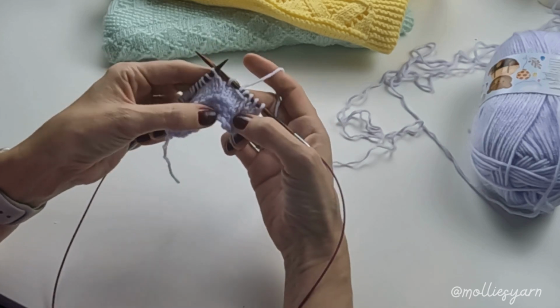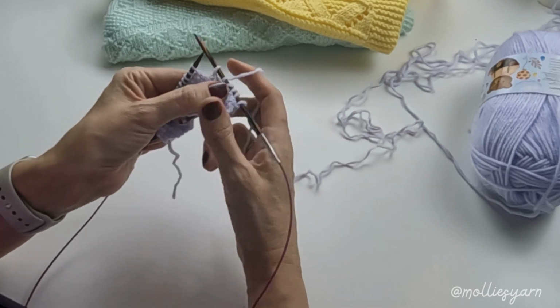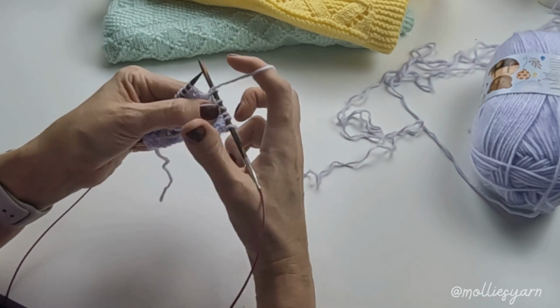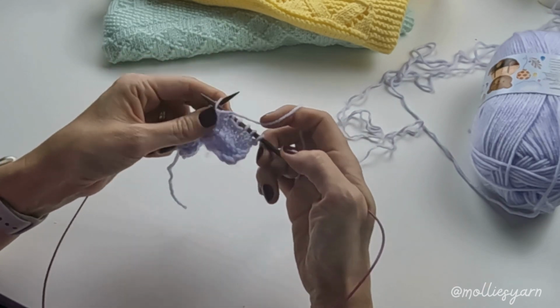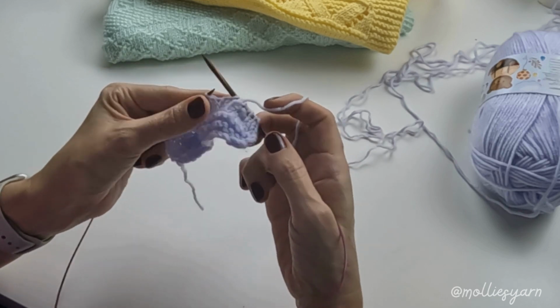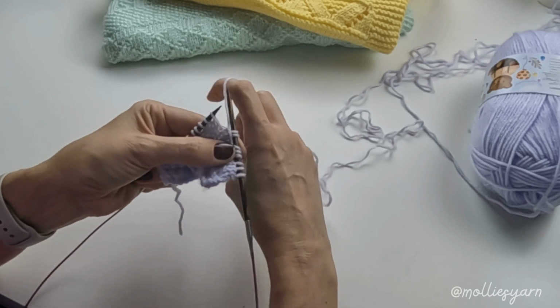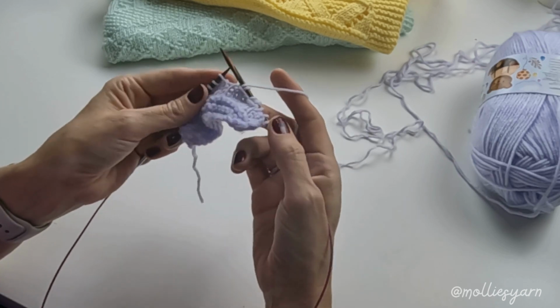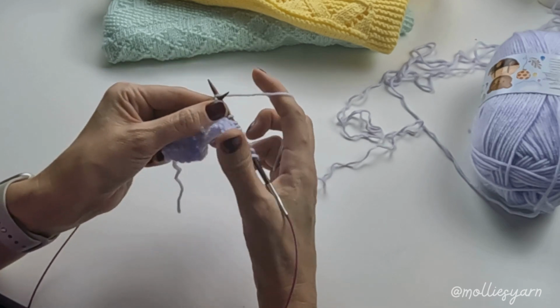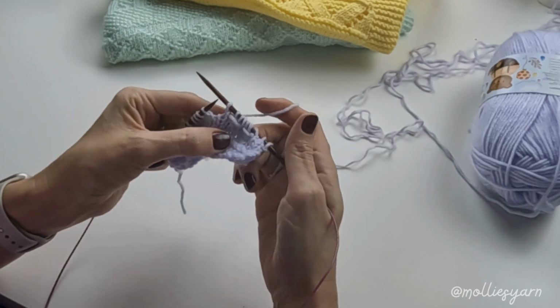So let me show you that once more. It's at the back at the moment. We need to bring it forward. We slip 2 stitches purlwise. With a nice relaxed tension, we take it to the back and we knit the stitches indicated in the pattern.